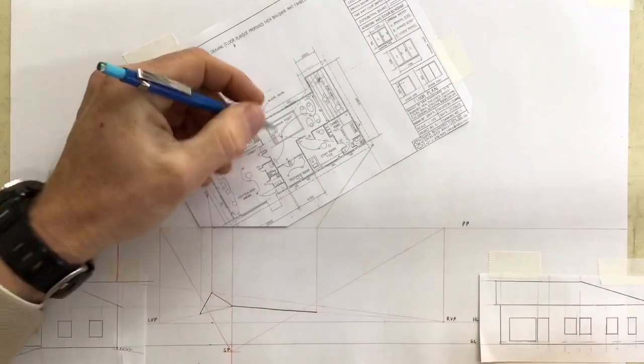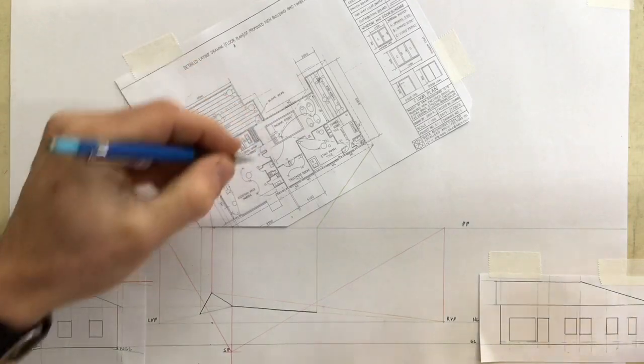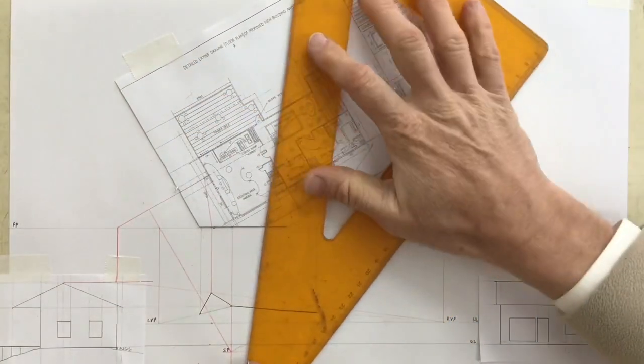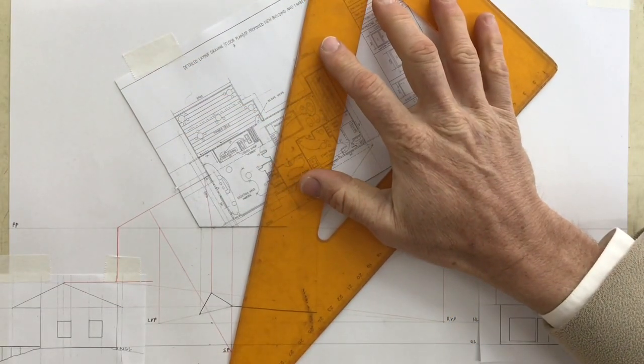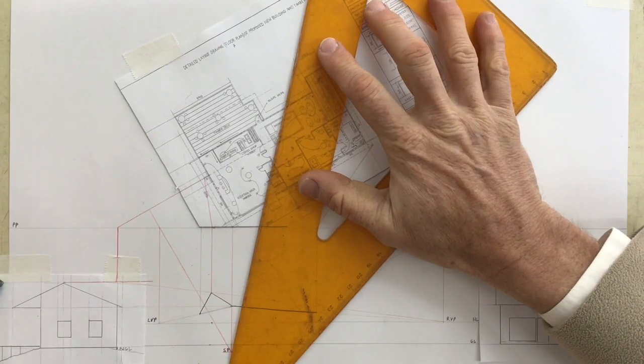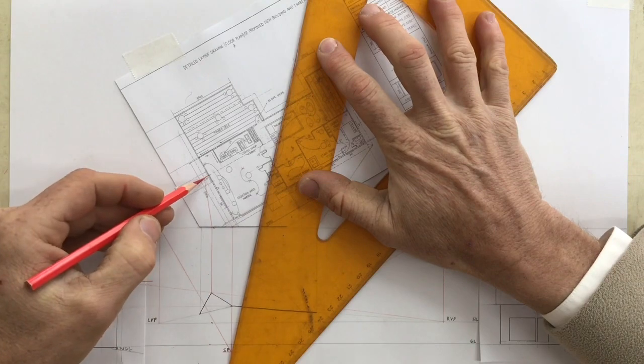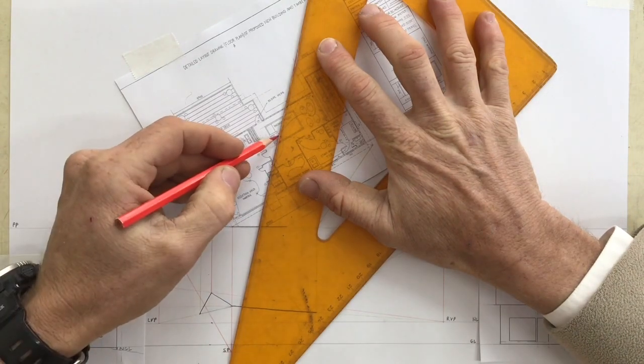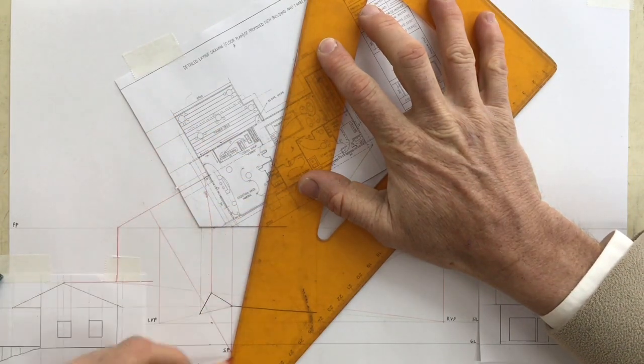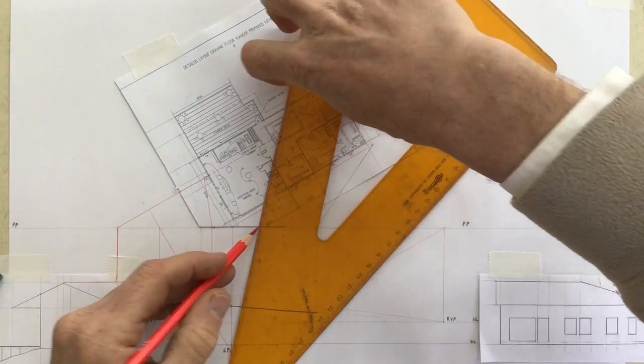Right, I've got another point over there that I can take down to the stationary point. Okay, so taking that down to the stationary point. Okay, this is the ridge of the roof going from there all the way to there. Take it down to the stationary point over there, crosses over the picture plane at that point.